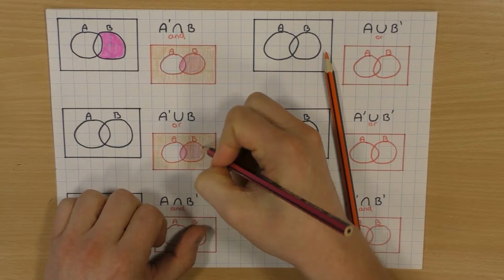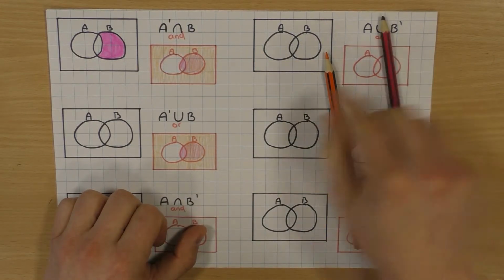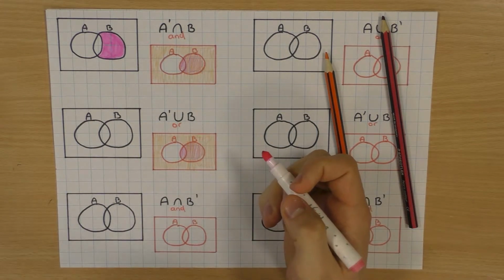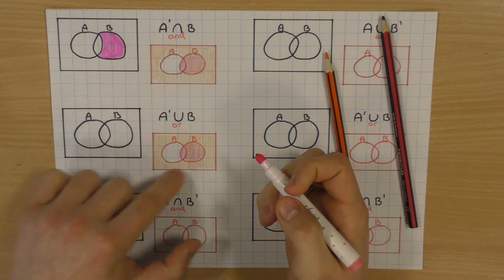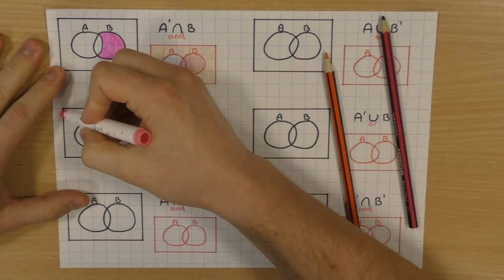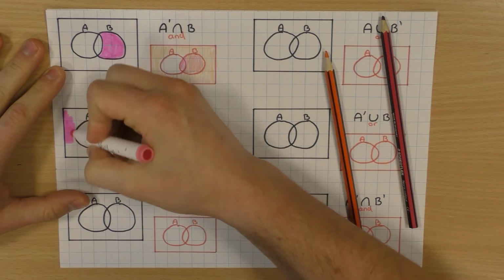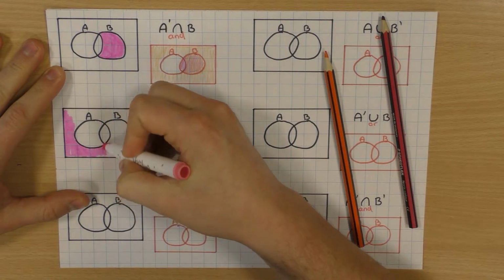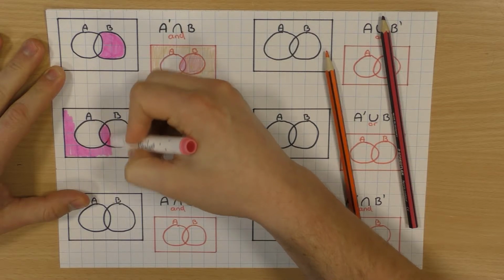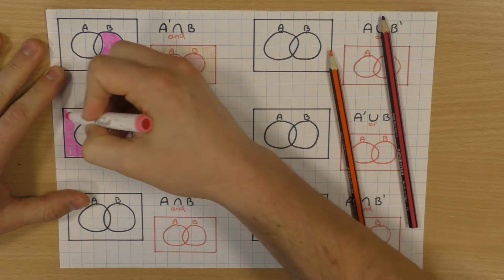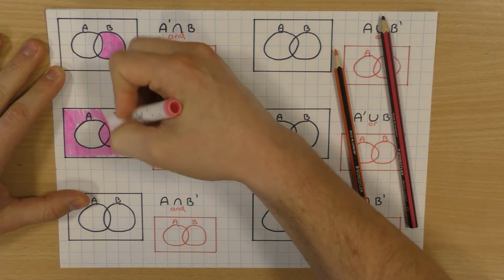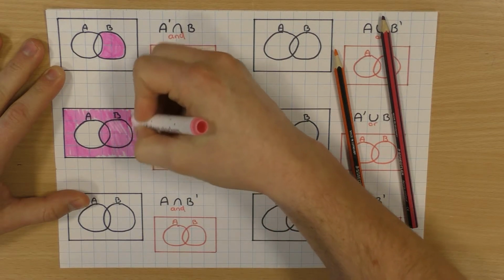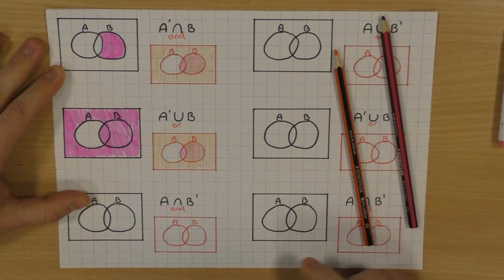with my separate colour. Now this time, it's not "and", it's "or". And when it's "or", you want to shade in your final answer of everything that's been shaded, because it includes everything. So "or" is everything that's not A, or everything that's B. So in your final answer, you shade in everything that has been shaded in on your working diagram, which is something like this. Okay, and there's your answer.